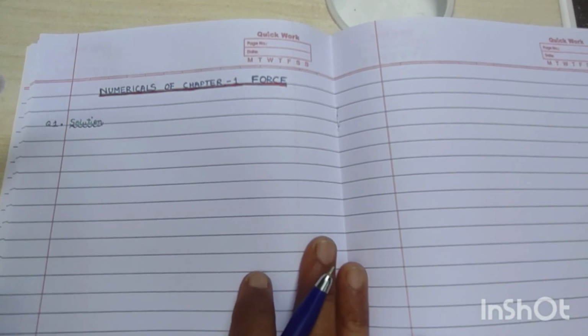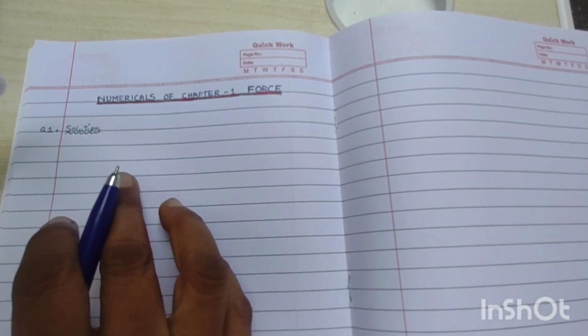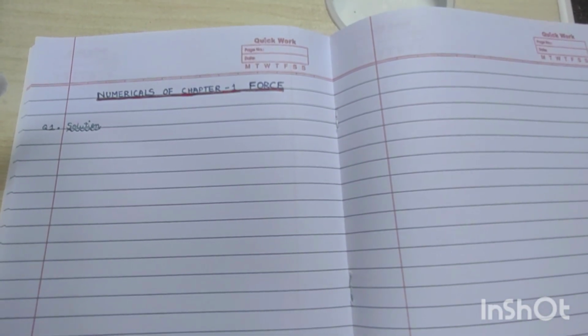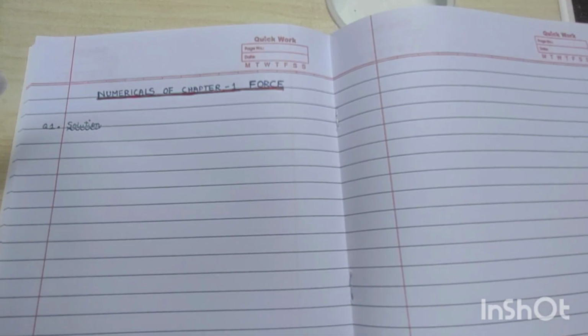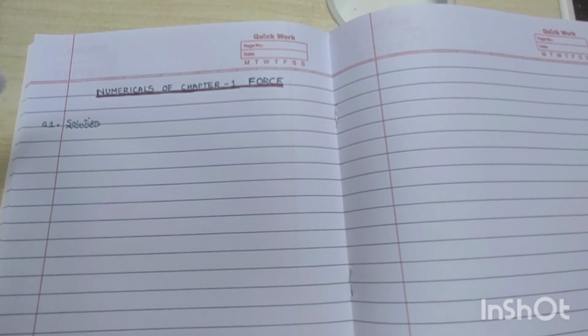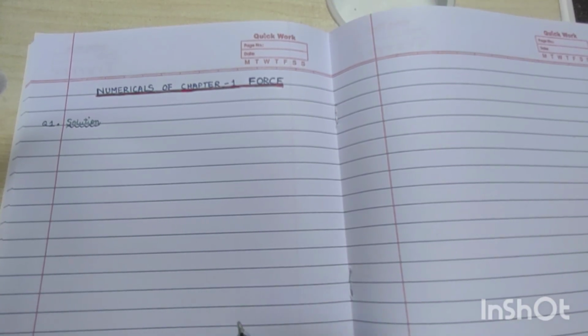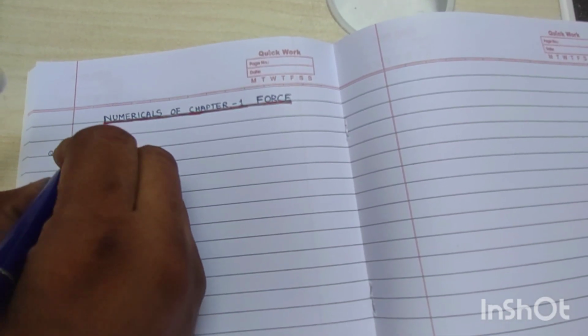Now we are going to solve numericals of chapter 1, force. Question 1 says a nut is opened by a wrench of length 25 centimeter. If the least force required is 10 Newton, find the moment of force required to turn the nut. So here we find the solution of that.